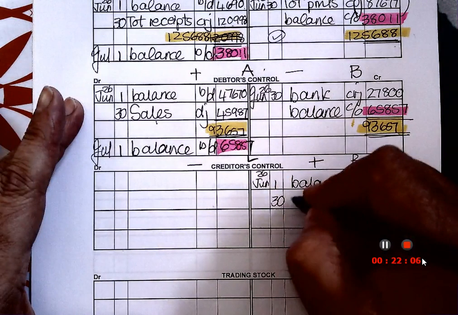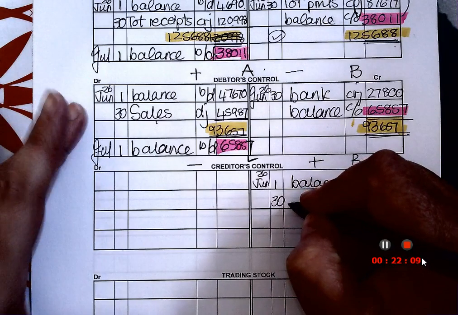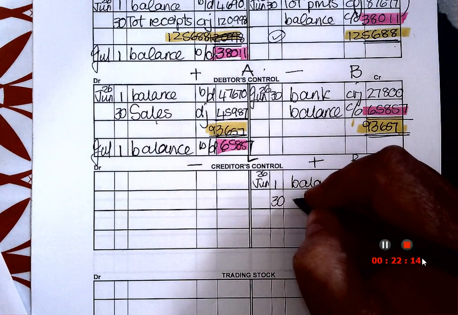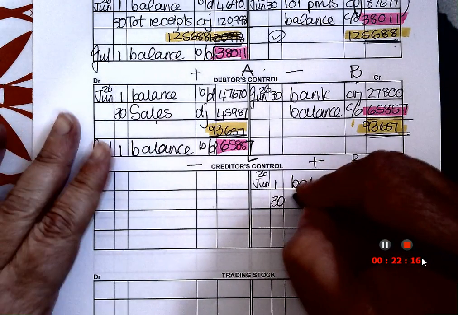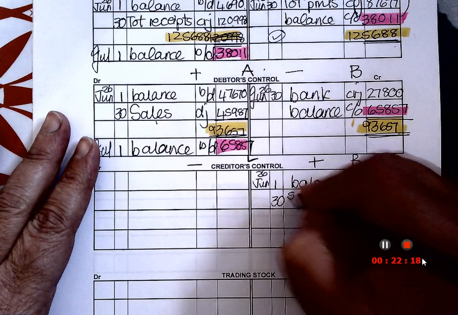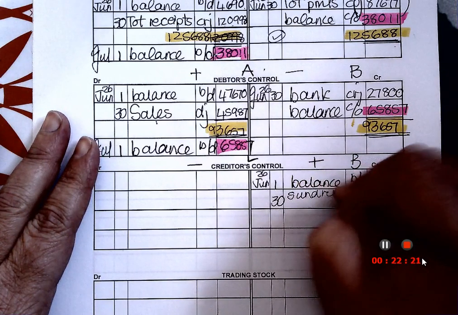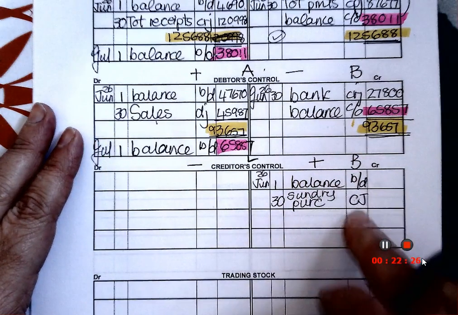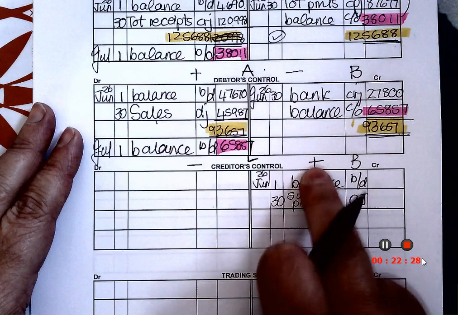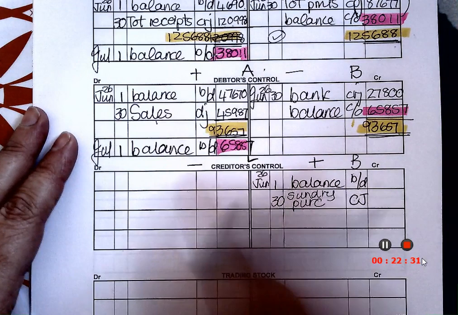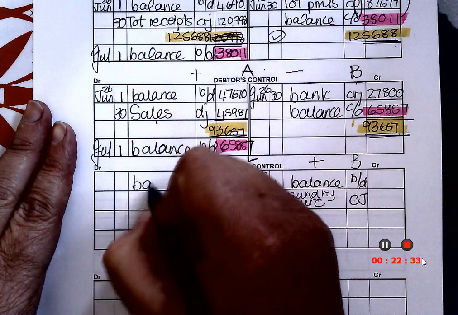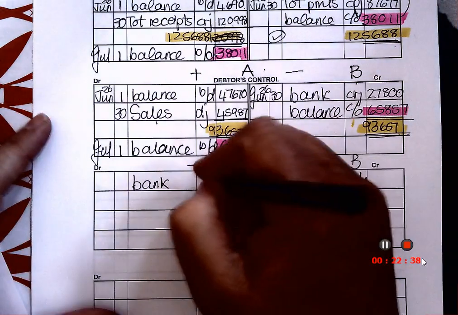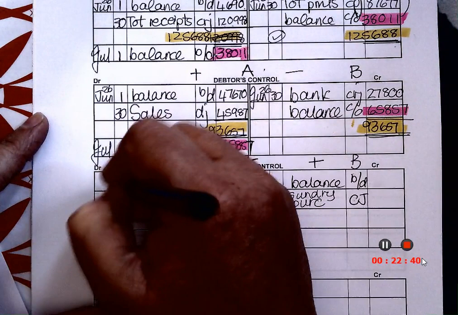Okay. Credit purchases or sundry? Either one I will take. And this is the CJ because I am buying on credit, so my debt is increasing. On the minus side, I am paying my debt. Which journal shows when I pay? CPJ. And it's also a last day.